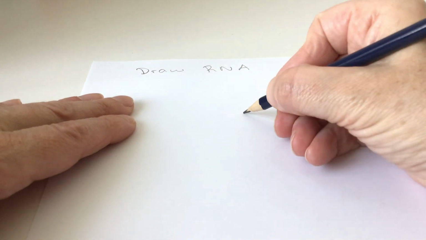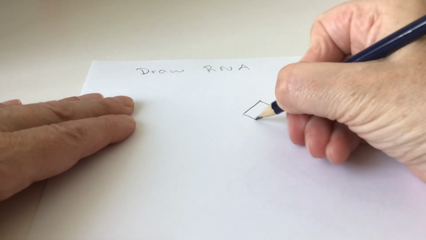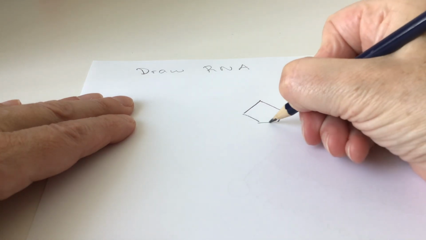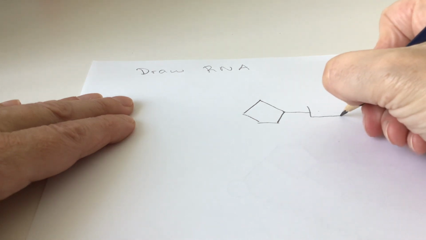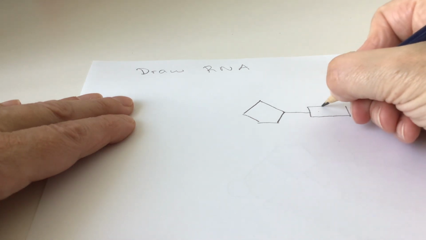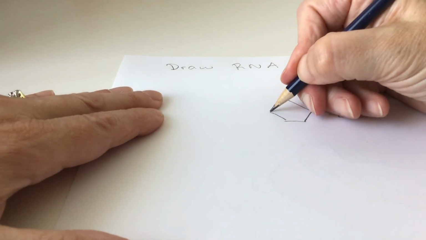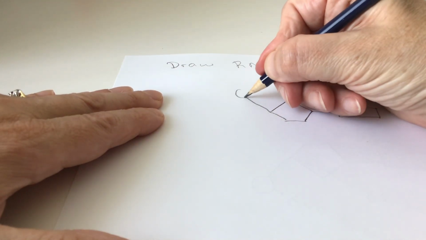Now we're going to draw RNA, and we're going to draw a polynucleotide of RNA, maybe 3 bases long. So we're going to start again with the pentose sugar, which in this case is going to be ribose. Link again to carbon 1 to the nitrogen containing base, and carbon 5 up to the phosphate group.